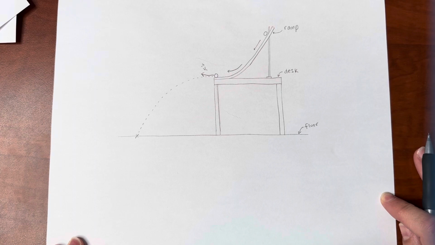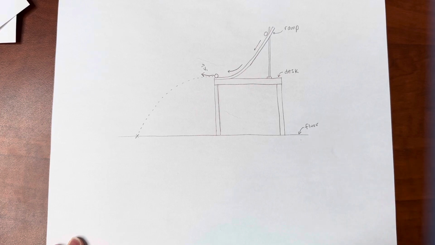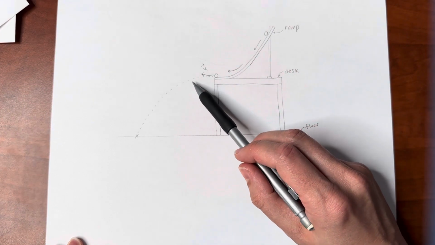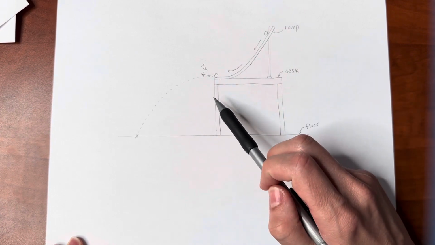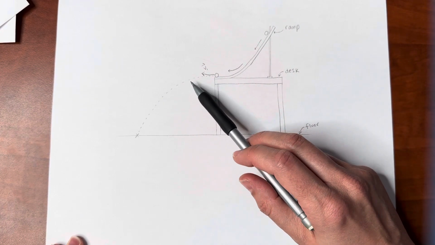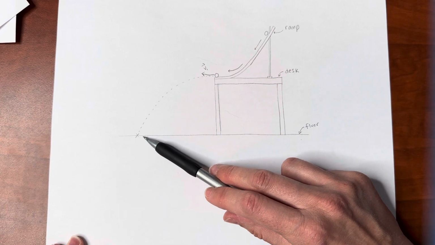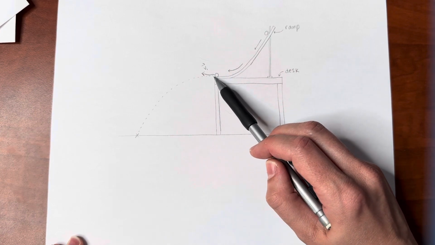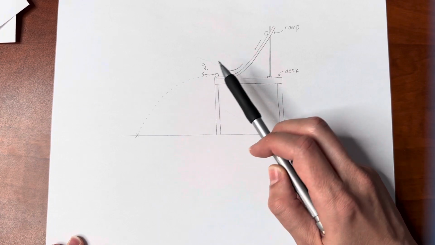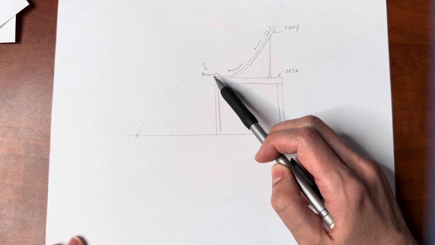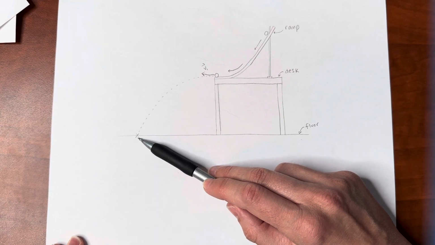With your partners today, the first thing you're going to need to do is brainstorm how you are going to ensure that you can recreate this projectile motion every single time you roll the ball down the ramp. So think of some things you can do when you're at your lab station next class to ensure that the ball follows this path every single time. In other words, you want to make sure every time you launch the ball down the ramp, it hits the floor in the same spot.